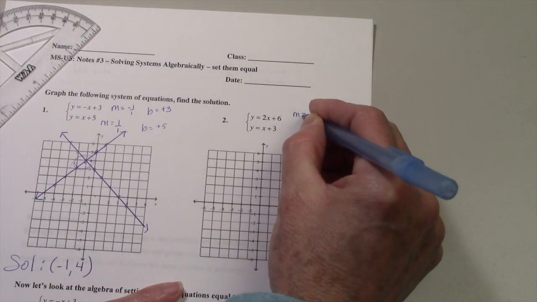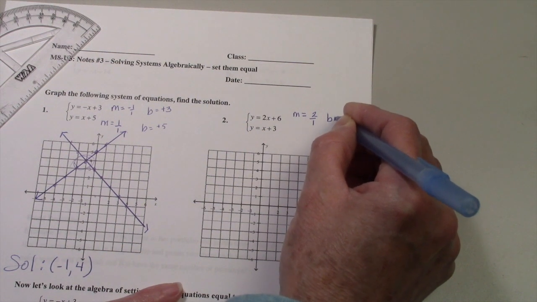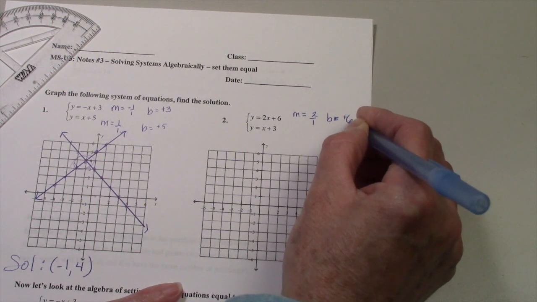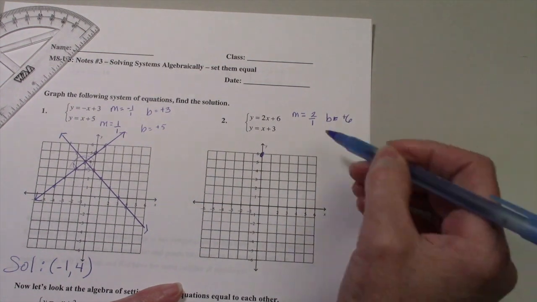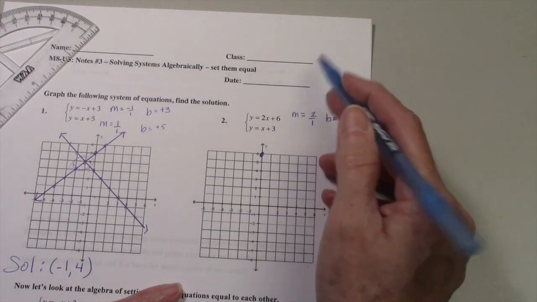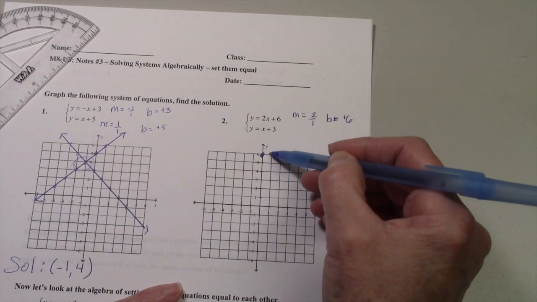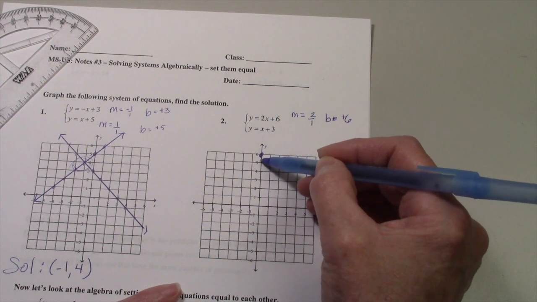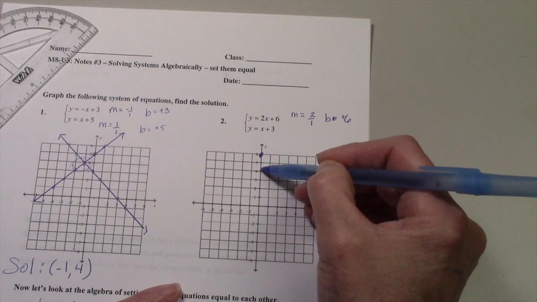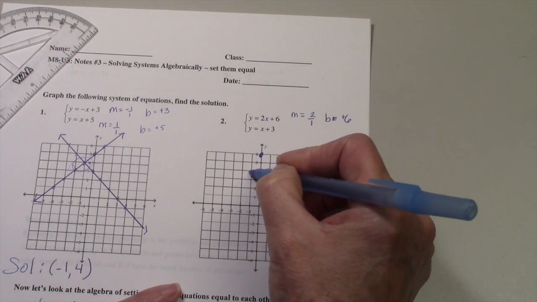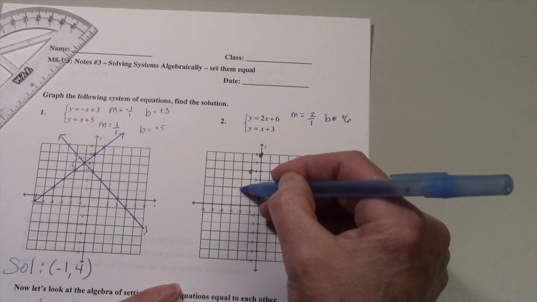So the second one. The m in the first equation is 2/1. The b is equals +6. So I'm going to start at +6 on the y. Okay, so 2/1 would be going up. It's positive. But because I can't fit it going up on this particular graph, I can go backwards and down. Two negative words, down and backwards, is still a positive slope. Down 2 and over 1.